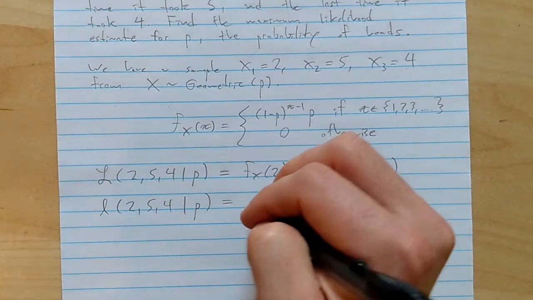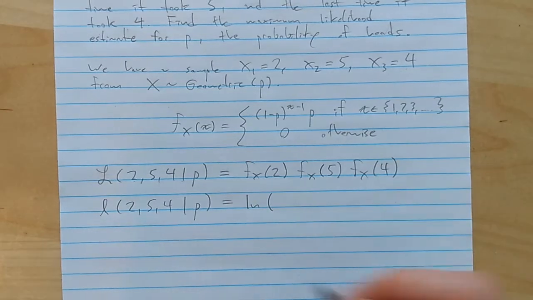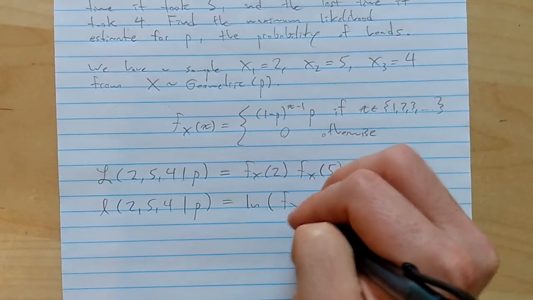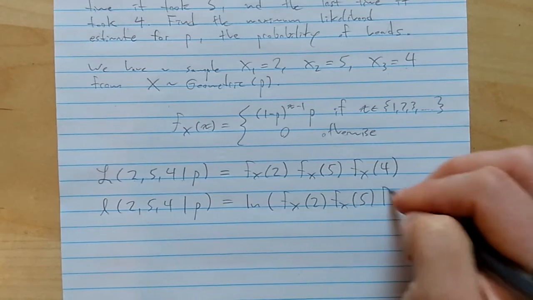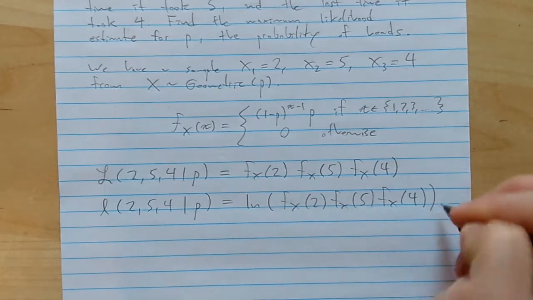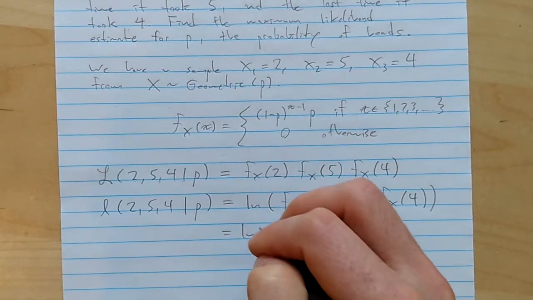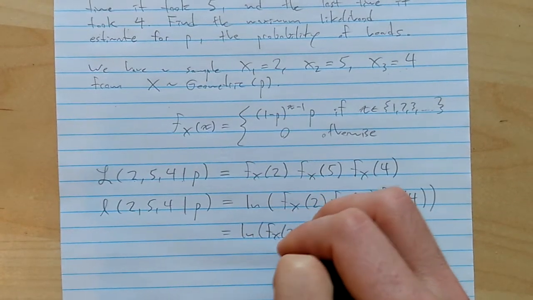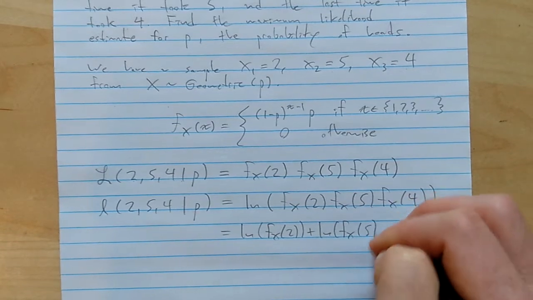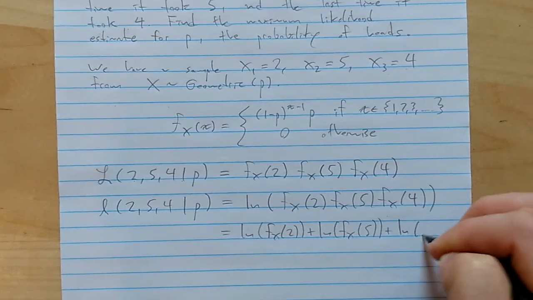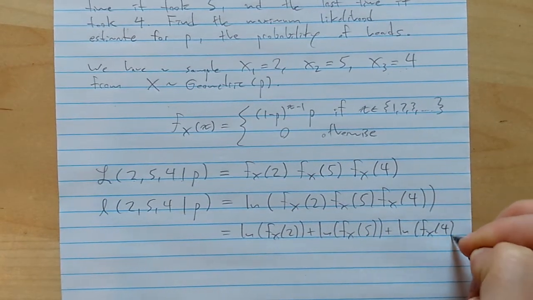Whereas if you take the ln of this thing, ln of f_X at 2 times f_X at 5 times f_X at 4, you can rewrite that as ln of f_X at 2 plus ln of f_X at 5 plus ln of f_X at 4.